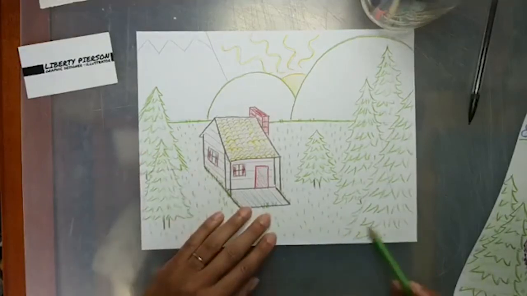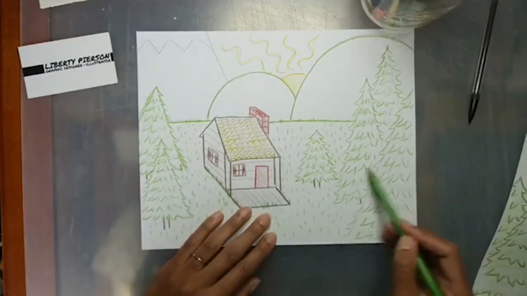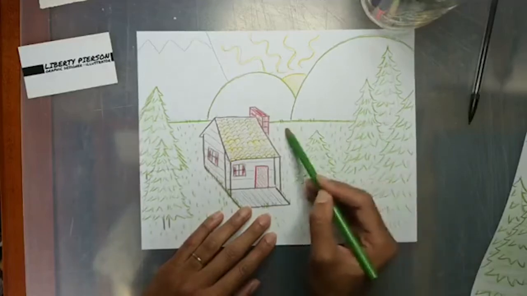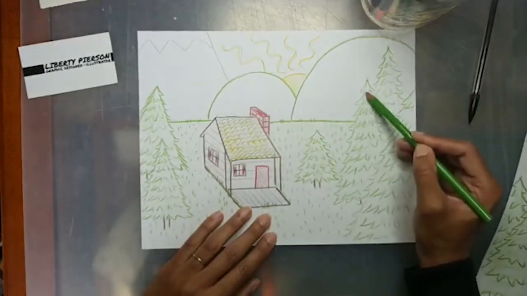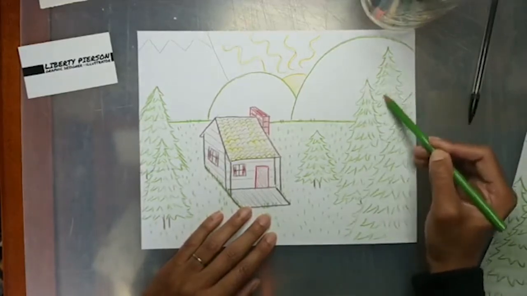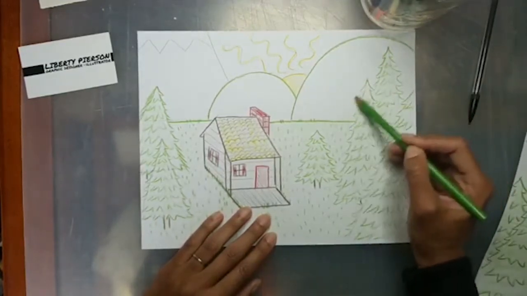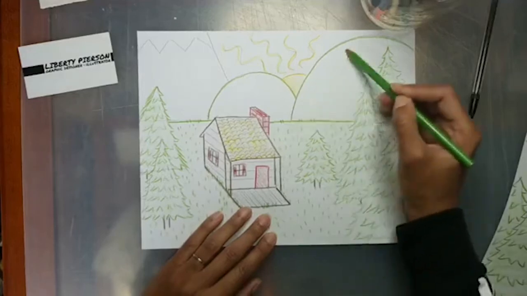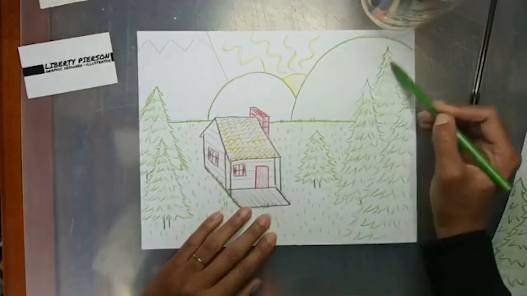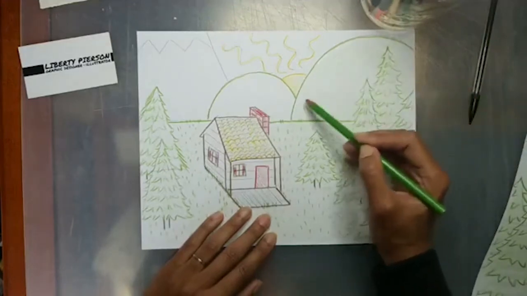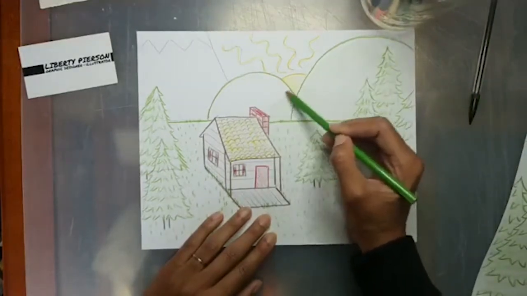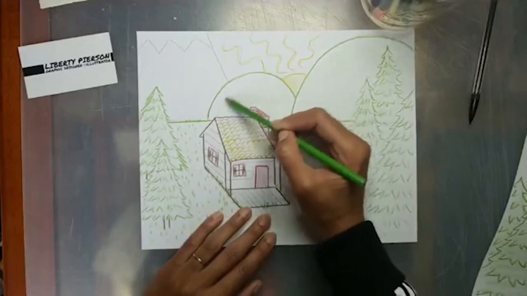If you need to sharpen your pencil, feel free to turn the video off for a minute and come right back. You could always catch up. Big bath of green. So we also have the green mountains. If it's summer in California, you could just color the mountains orange. But right now they're green because it's raining.